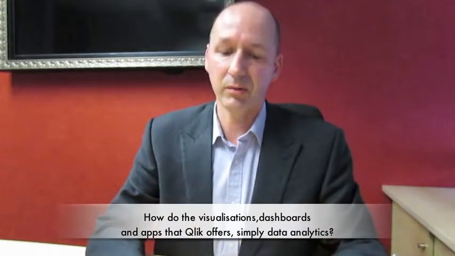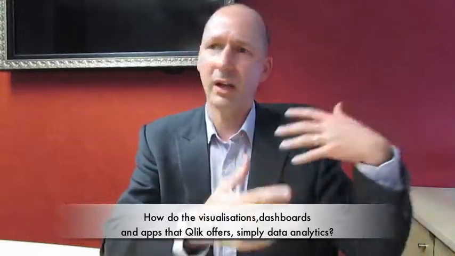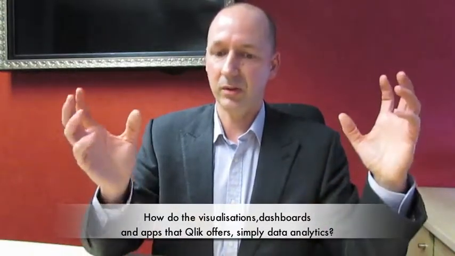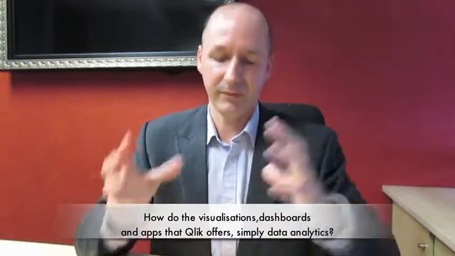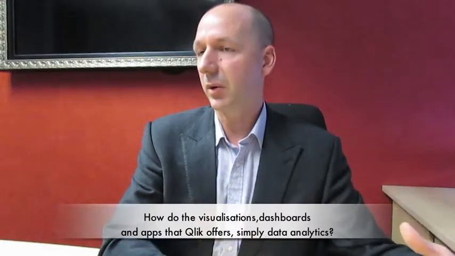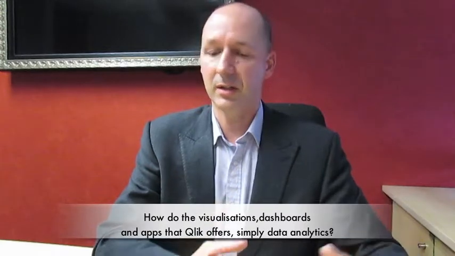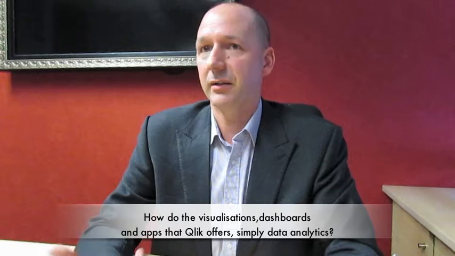I understand the principles, but do I want to worry about whether I join this table to this table with a left join or an inner join or a right join? I don't want to worry about that. I just want to associate my data together so that I can begin to quickly analyze it. So that's the first thing. So a tool like Qlik allows you to really quickly get to your data and then be able to start using it fast.